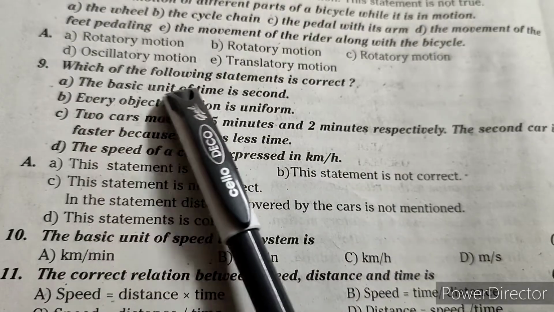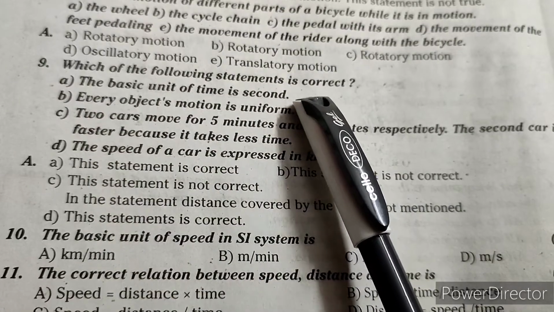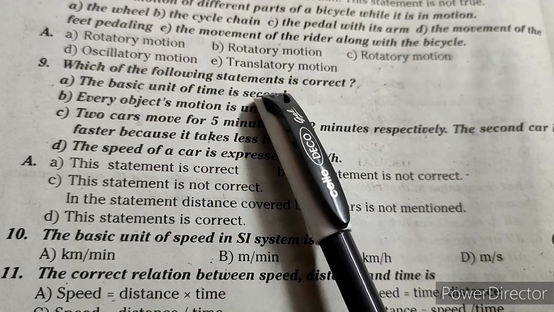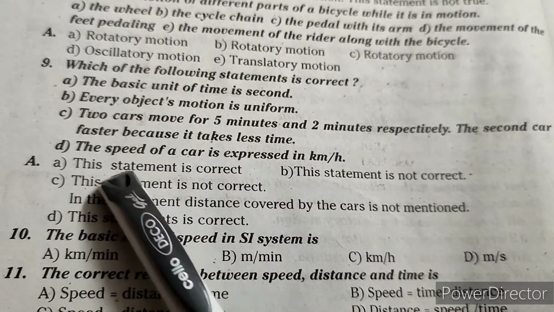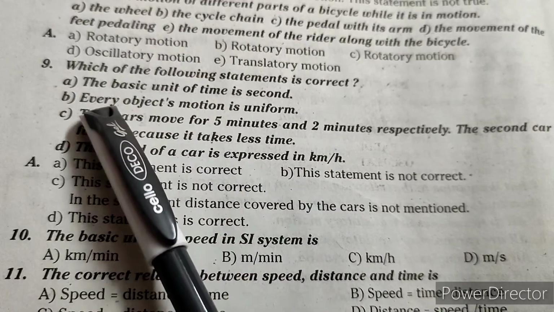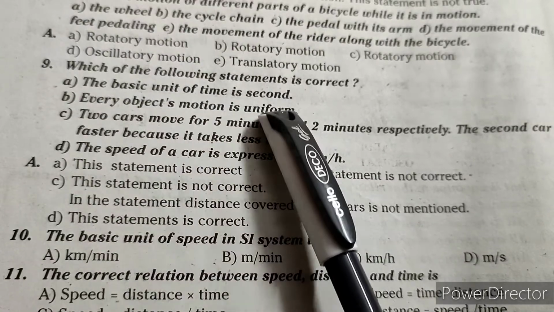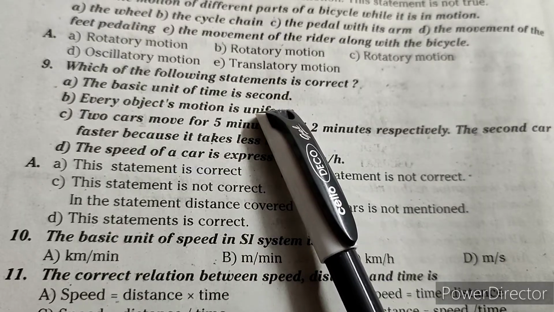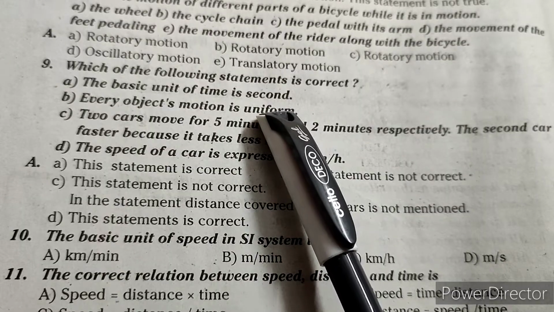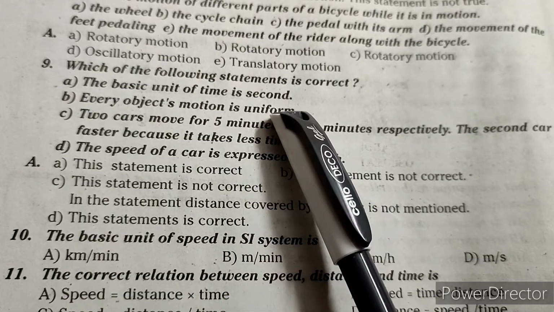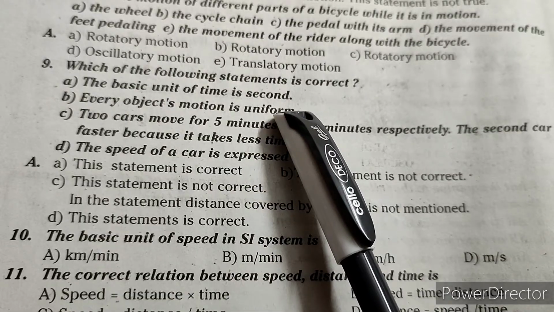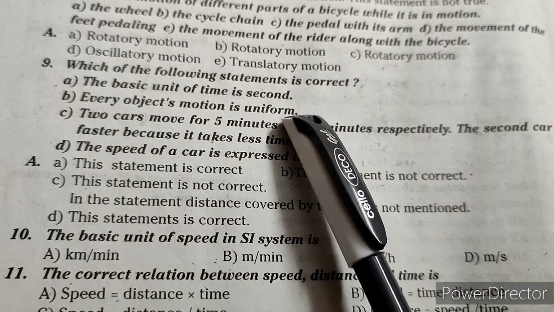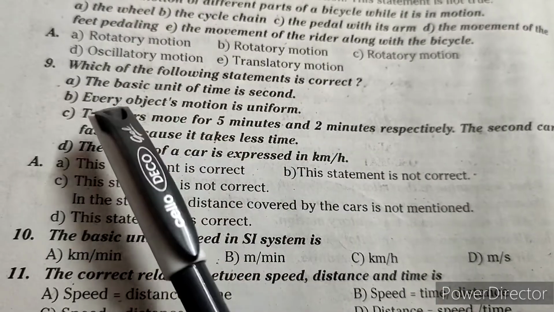Okay, first one, the basic unit of time is second. Okay, the unit of time is seconds. So this is a correct statement. Every object's motion is uniform. So this statement is not correct because each object has a different motion. Okay, it may be uniform or non-uniform. So this statement is false, not correct.